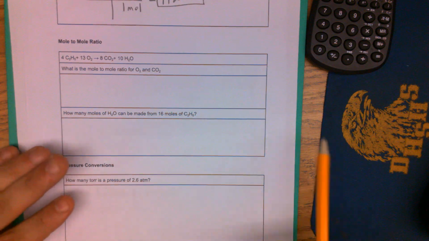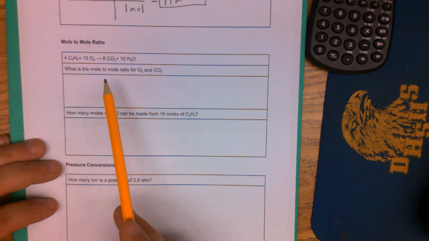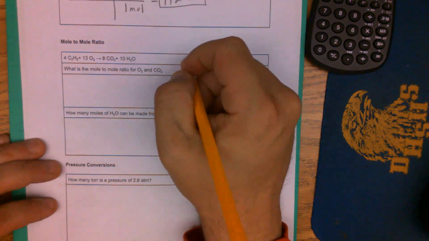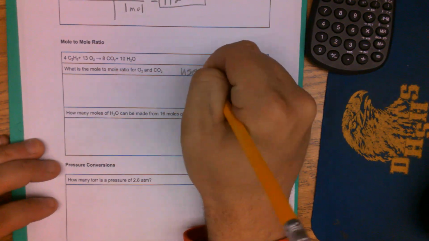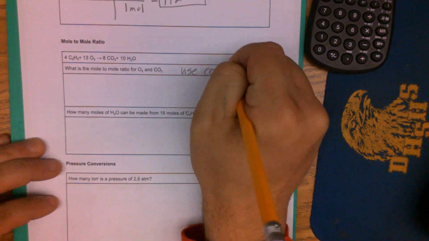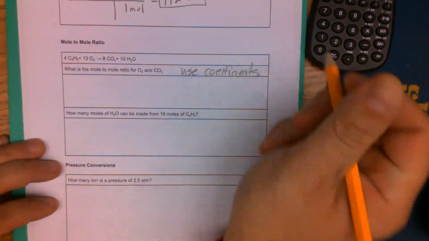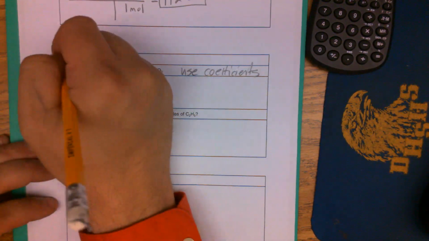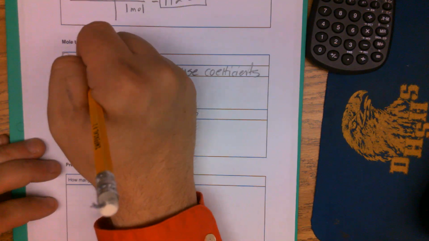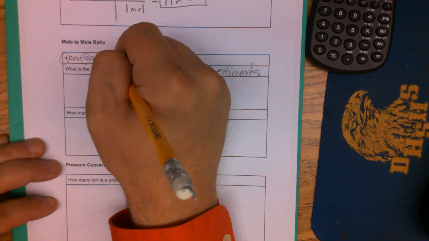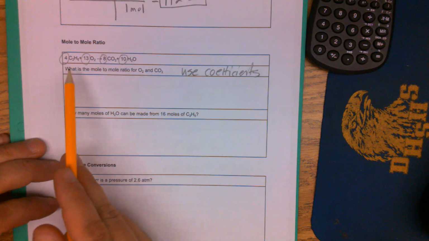All right, so this is probably the most, not difficult, it's actually the easiest, but this is the problem that most of us are going to miss. So the first thing that we need to know is for the mole-to-mole ratio, we need to use the coefficients. So the coefficients that we have are as follows: 4, 13, 8, and 10. So this is kind of like our recipe.